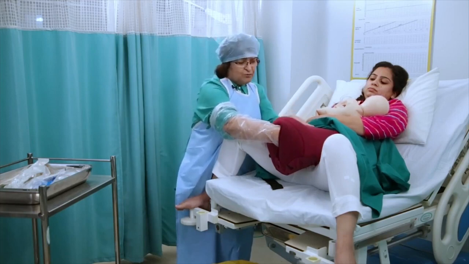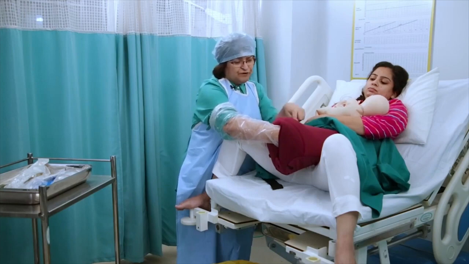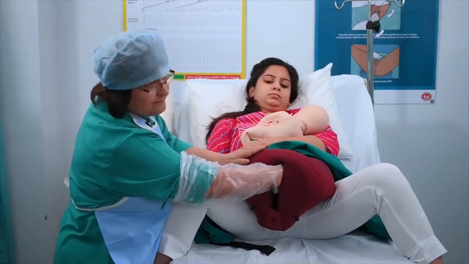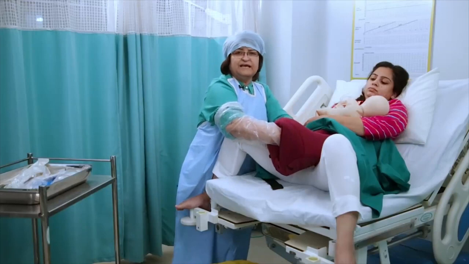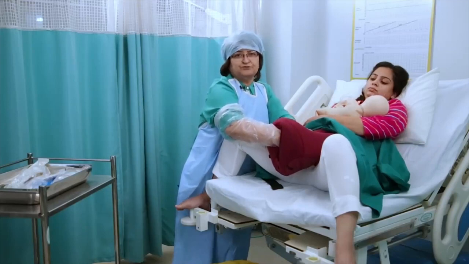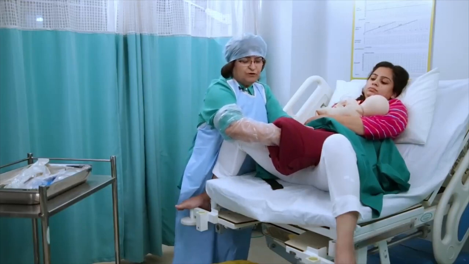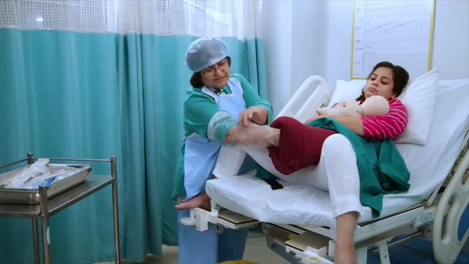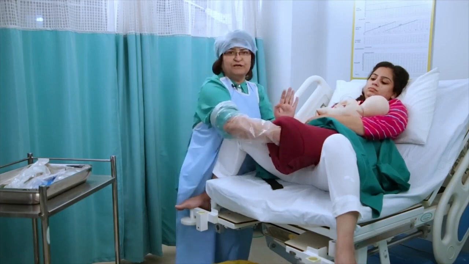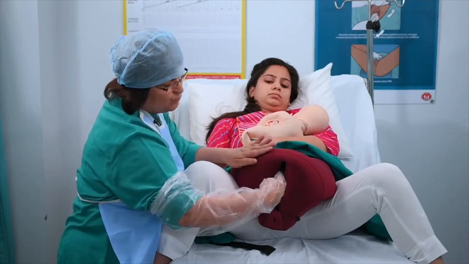But after removing your abdominal hand, if you feel that there is increased bleeding, then put your abdominal hand again over the uterus and compress the uterus in between two hands. Once you are sure that the bleeding is controlled after removal of the abdominal hand, then and only then remove your vaginal hand.